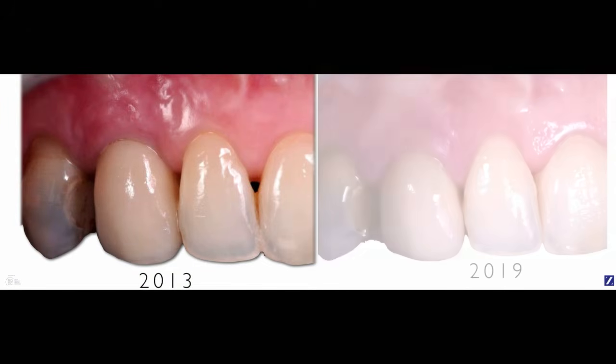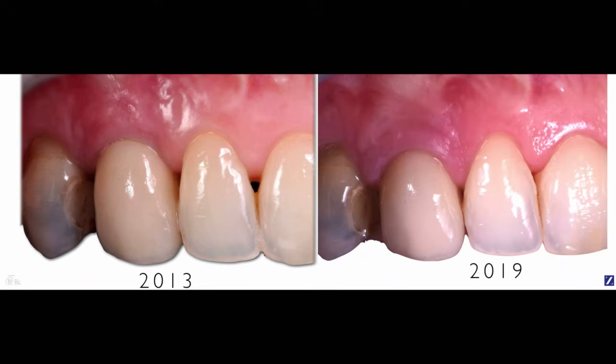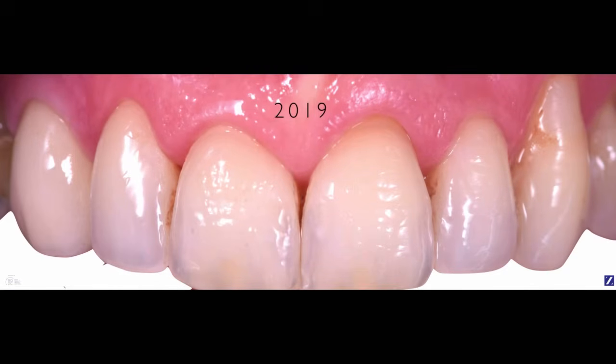And this is what the gingival margin looks like at the end of the procedure, and 6 years later. Not only have we not observed any apical migration of the gingival margin, but we are observing in most of these cases a coronal migration of the gingival margin. And as you can see, the gingival margin on the treated site is pretty much coronal to the contralateral site.